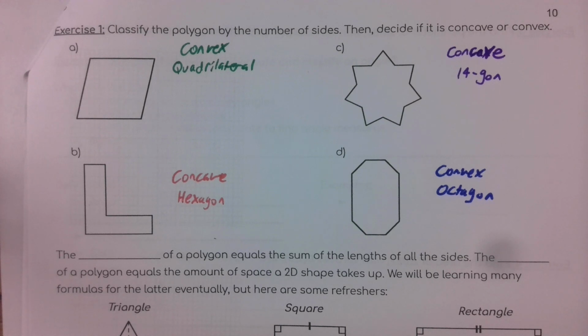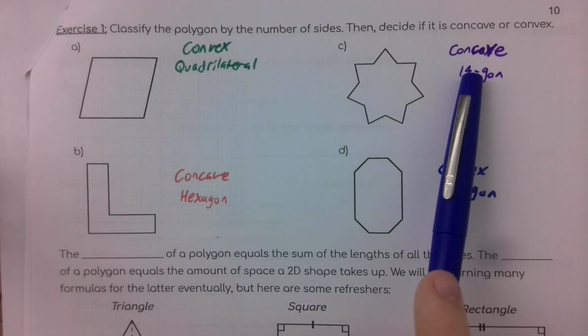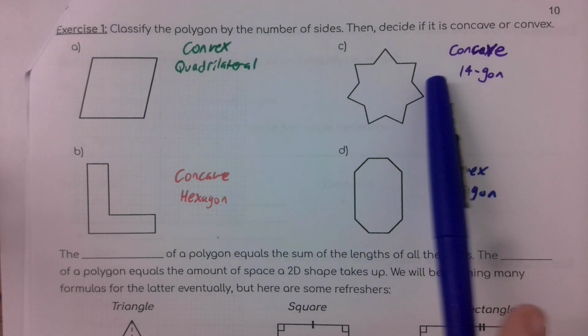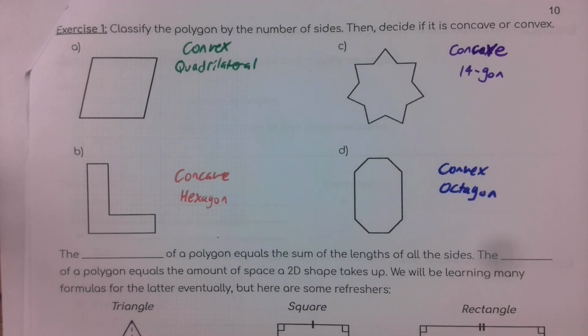How'd you do? We've got a convex quadrilateral, a concave hexagon, a concave 14-gon, because we don't have a name for a shape that has 14 sides, and a convex octagon. Very nice.